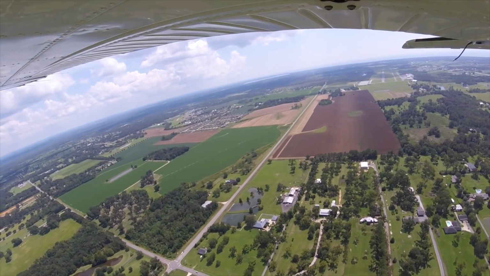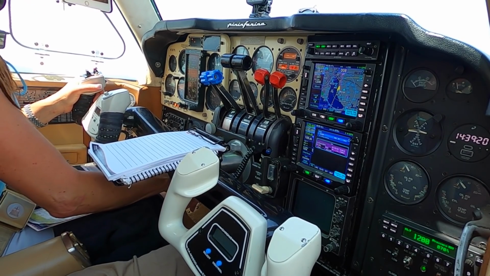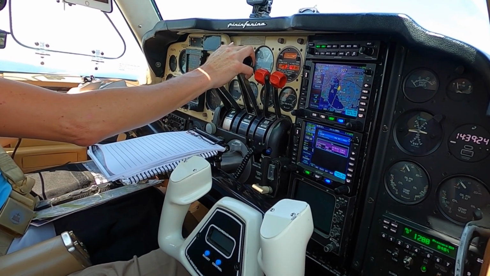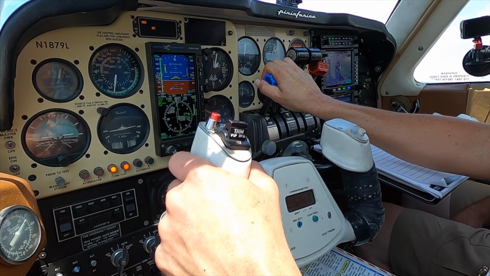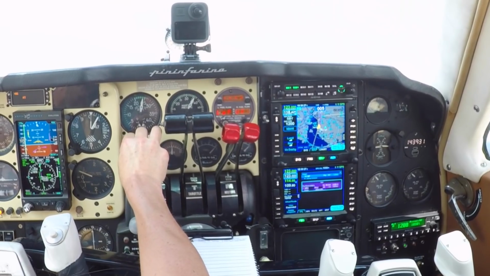November 659 is 7 miles to the northwest, be flying in with a left downwind, runway 01. Sorry, Norm, I was looking at the wind sock. It is favoring 1. Favoring 1.